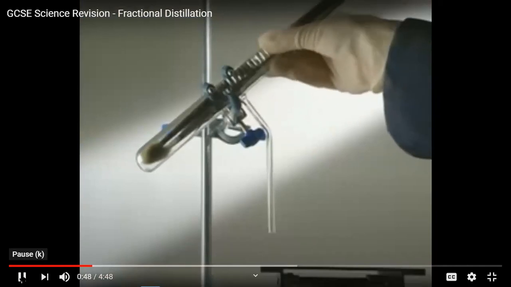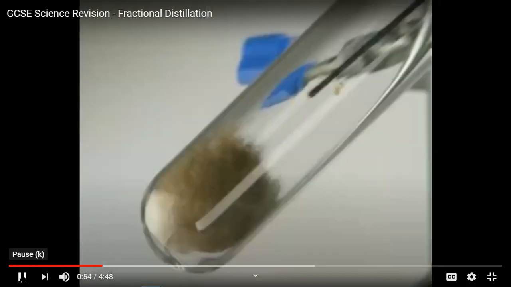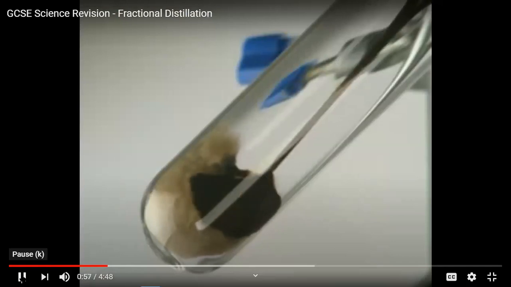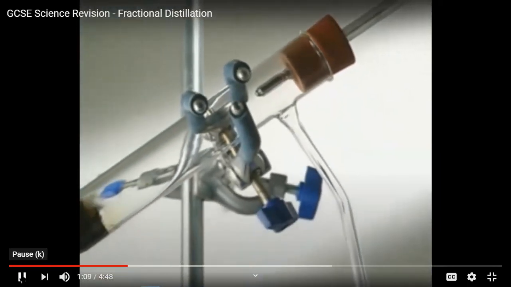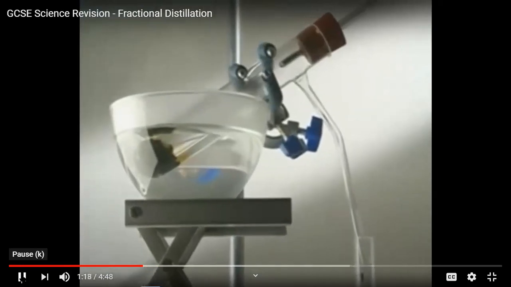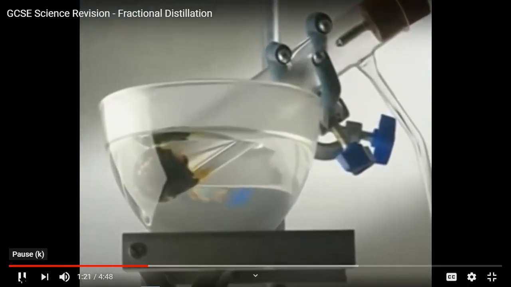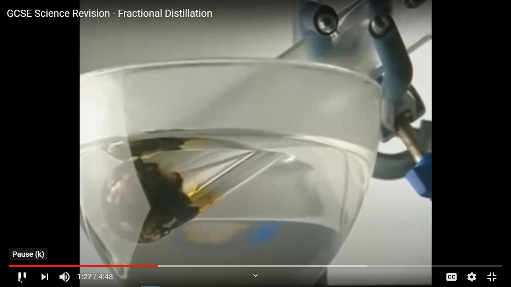This simple apparatus is set up in a fume cupboard. Mineral wool stops the mixture spitting when it's heated. Crude oil is dropped into the bottom of the tube. A collecting bottle is put in place. And a thermometer, level with the sidearm, monitors temperature. The final step is to gently heat the mixture by immersing the tube in a hot water bath. The hydrocarbons with lower boiling points begin to vaporize immediately. They're flammable, so it's safer not to heat with a naked flame.